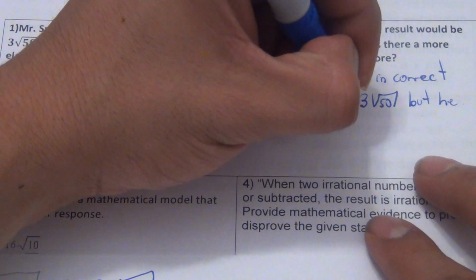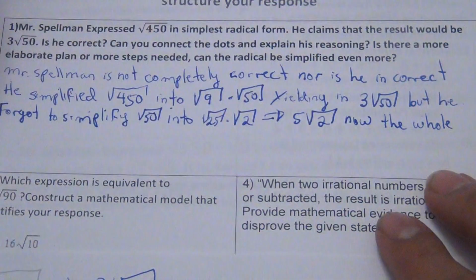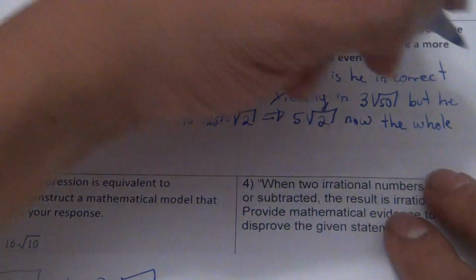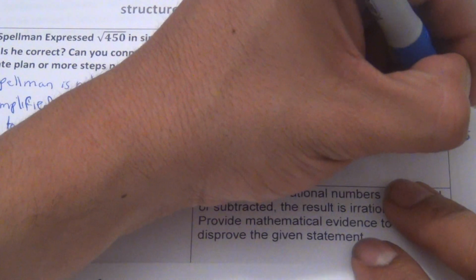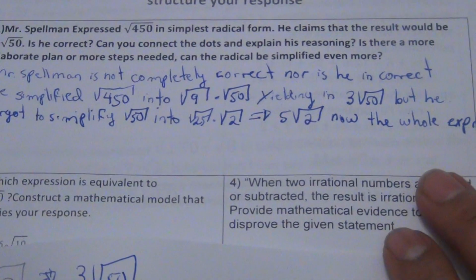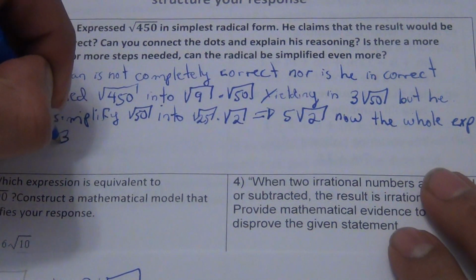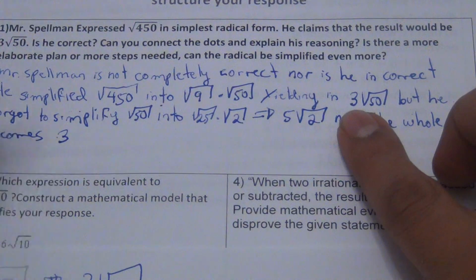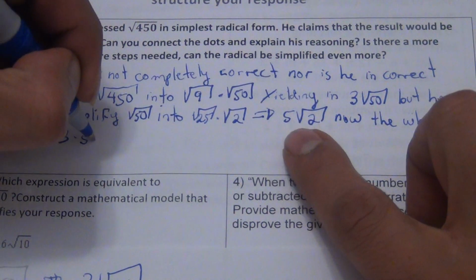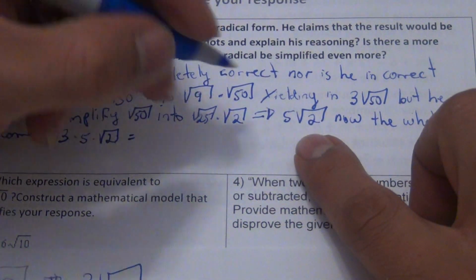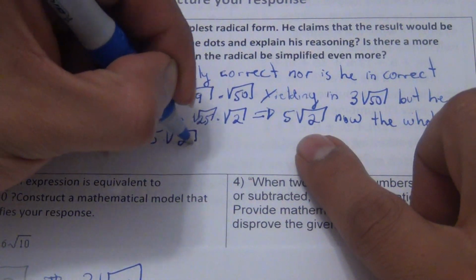Now the whole expression becomes the 3 from here times radical 50. That radical 50 now is 5 times radical 2. And this is equal to 15 radical 2.